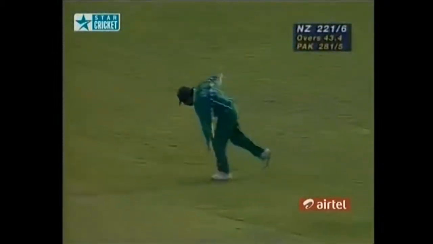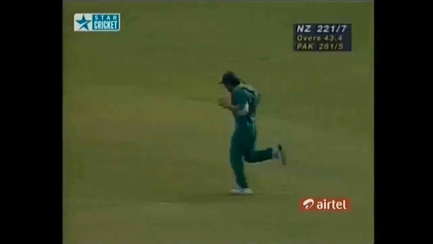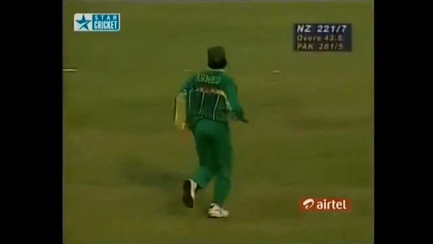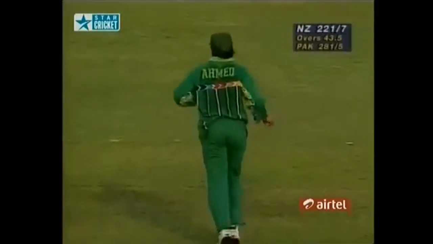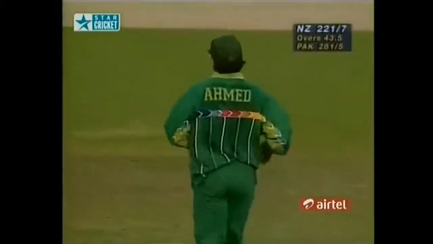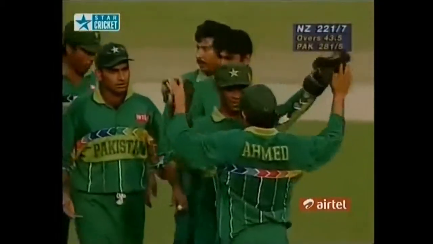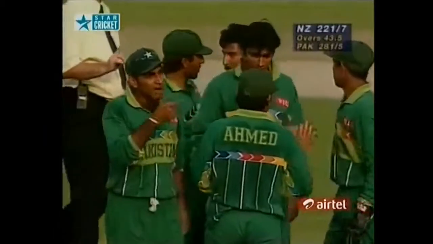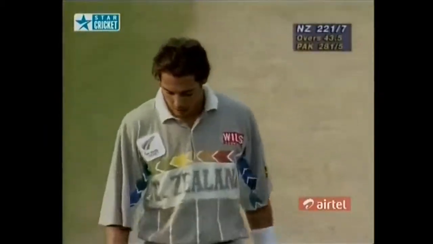Again, Parore through the onside in the air, and he's taken a catch in the deep. Mushtaq Ahmed is the fielder, and he's limping after he takes the catch. Maybe just bruised a knee or something, but that's a bonus wicket. Parore looking to swing Salim Malik away on the onside, looking to hit him over the rope, and not quite timing it to perfection. Yes, he had to go.